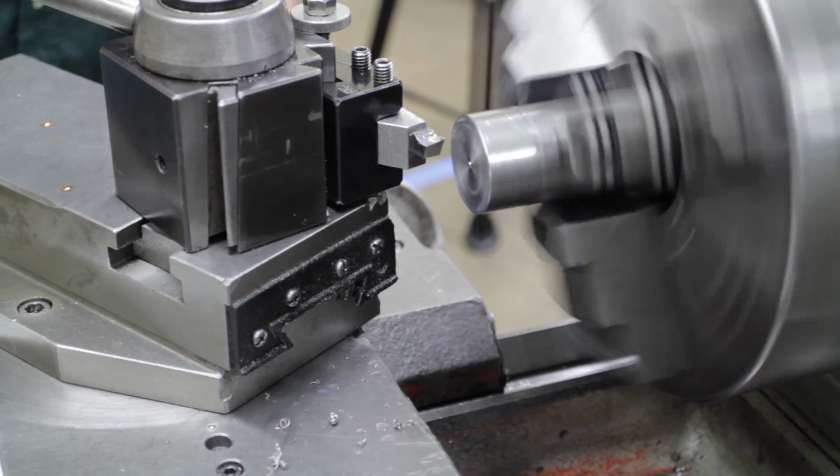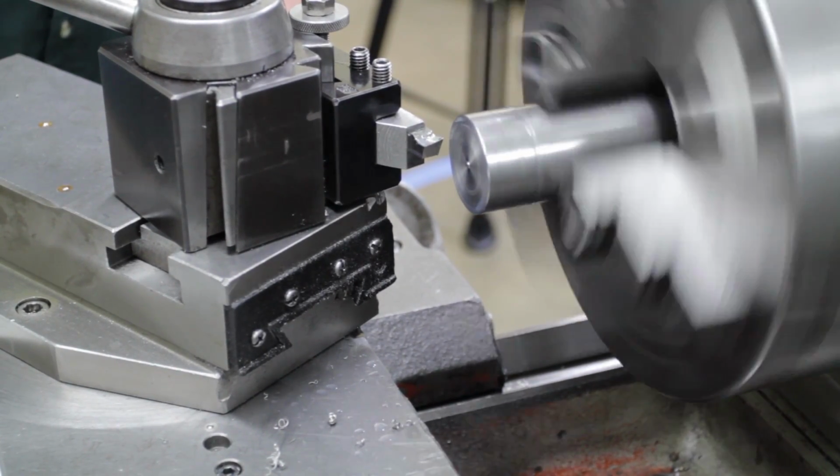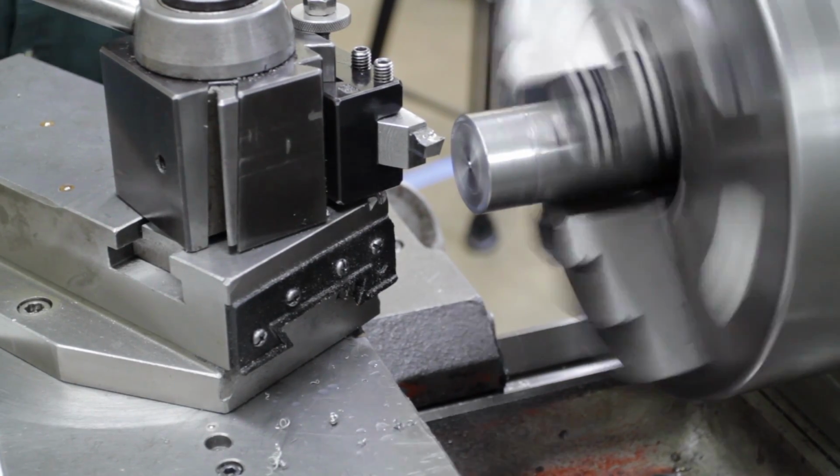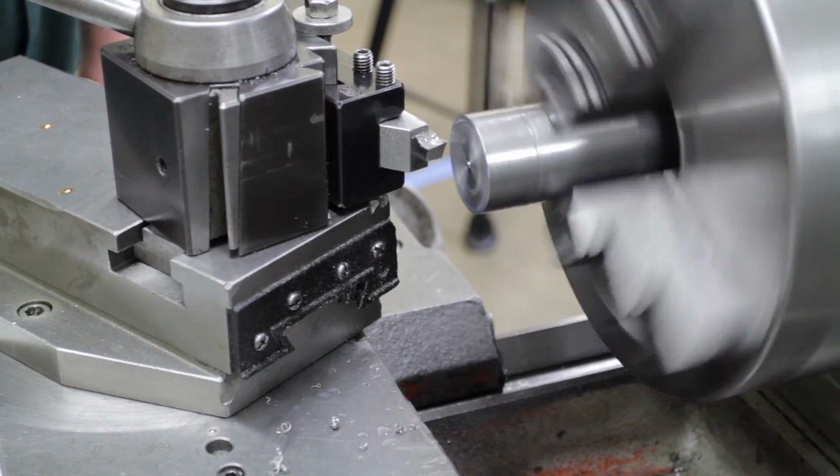And I'm going to move to 0.005. And this will be my finished pass.